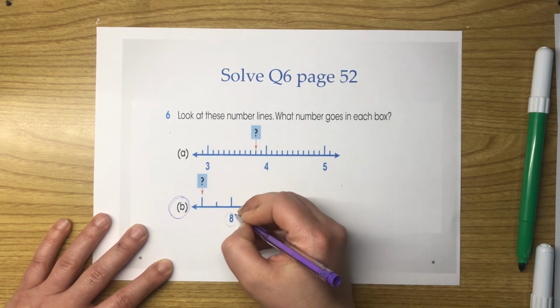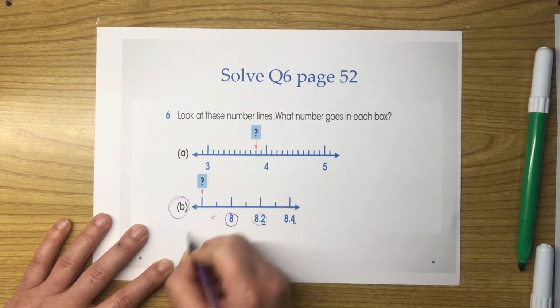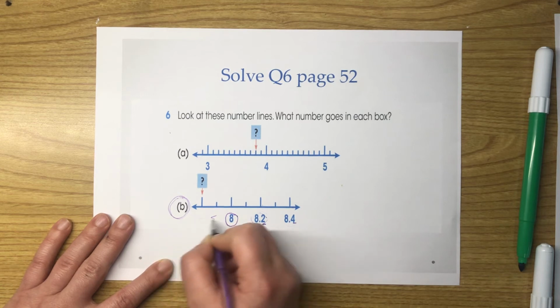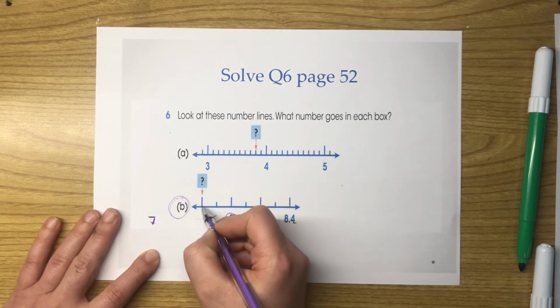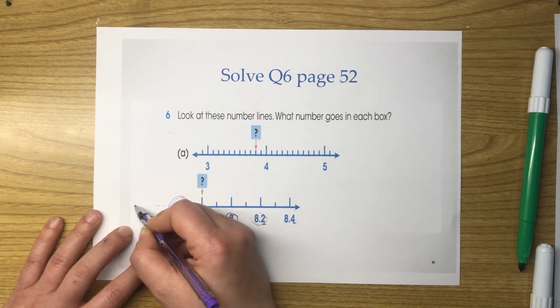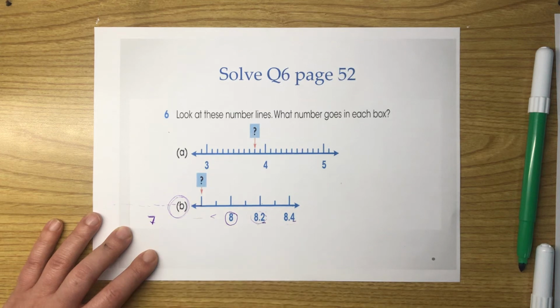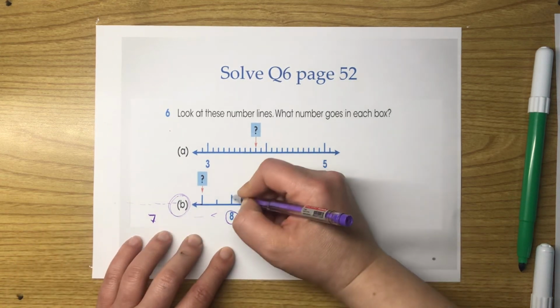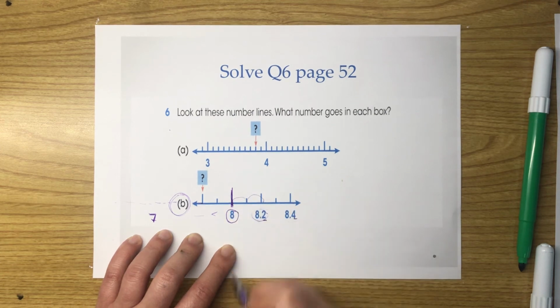Look at this digit. Here is 8. But when you go lower than 8, you're going to go towards the number 7. So if I continue the number line, tick, tick, tick, all the places are going to have 7 point something. So here is 8 exactly. Okay, they are jumping by tenths.